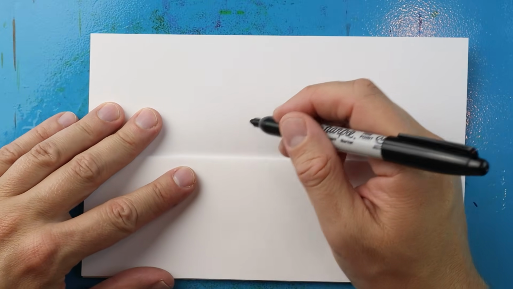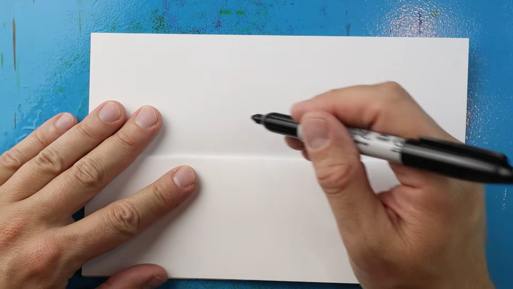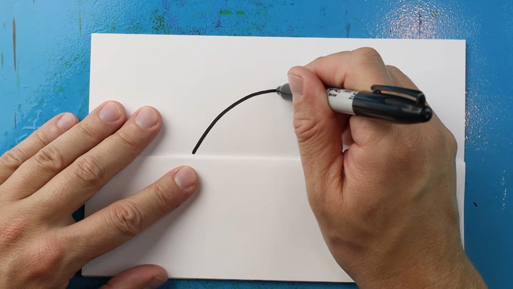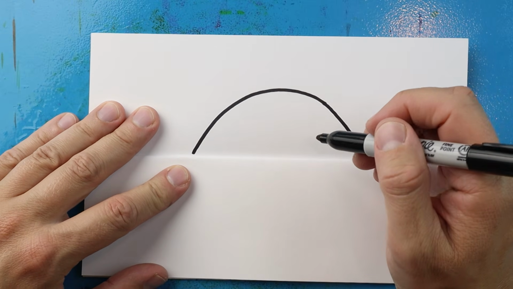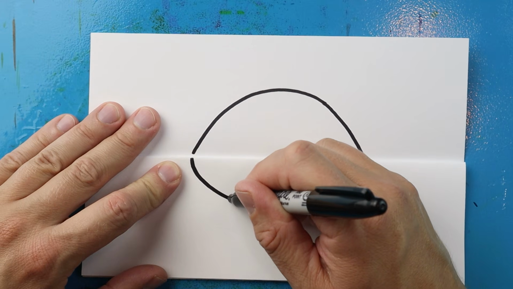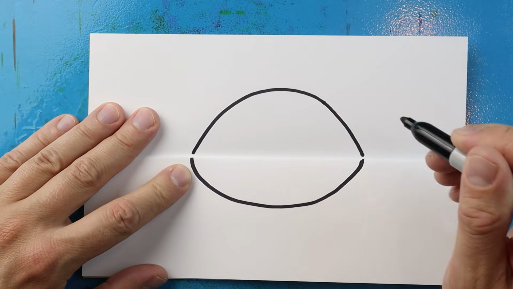Now to start off with this, let's begin by drawing the head of our little anomaly character. So I'm going to begin right here, and I'm just going to make a line that's going to curve up, and then we're just going to bring this down. Then right here, I'm going to make this line go down and then up like this.